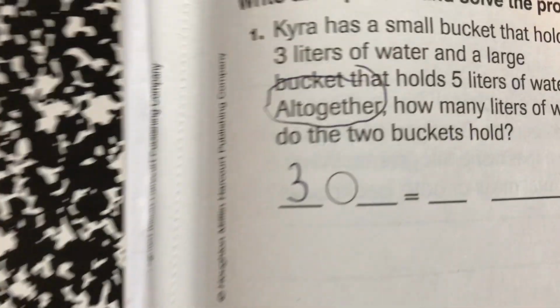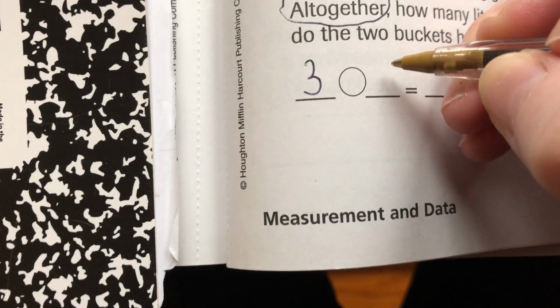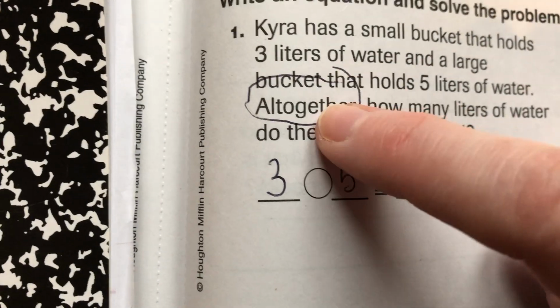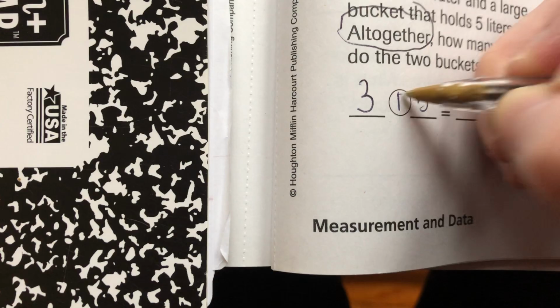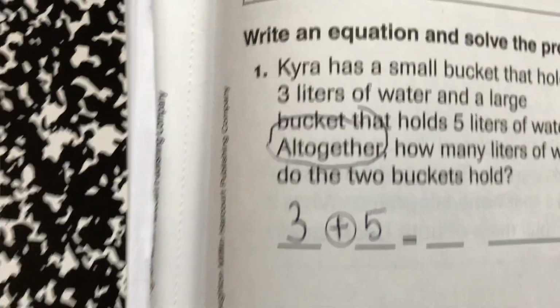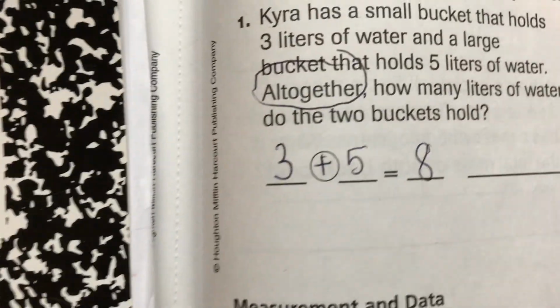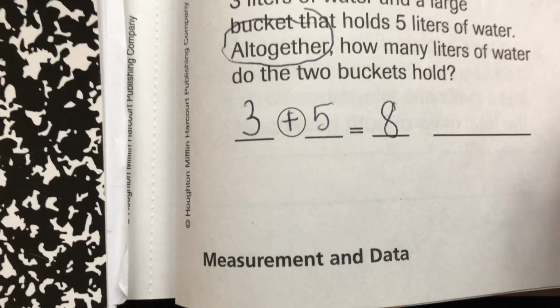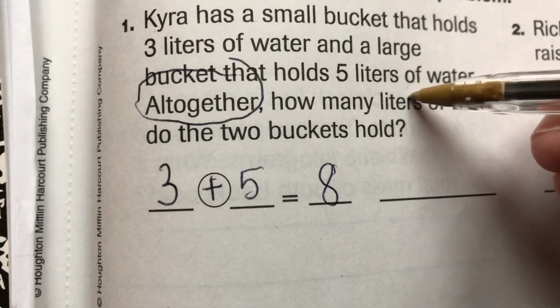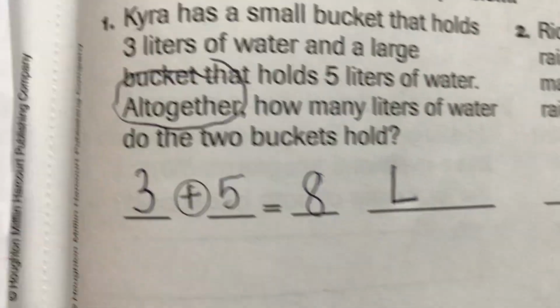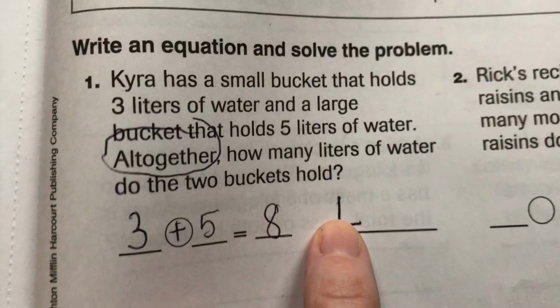Okay, so they had 3 liters of water and 5 liters of water. And again, we said all together means to add. 3 plus 5 would give us 8. And I think this giant line here is for the label. And when we're talking about water, we're talking about liquid. We measure liquid in liters. When you write L for liters, it should be capitalized.